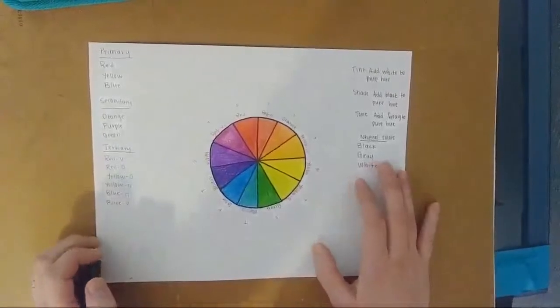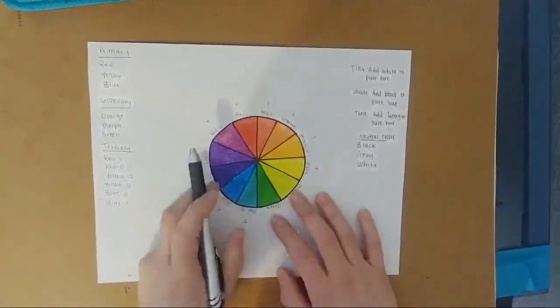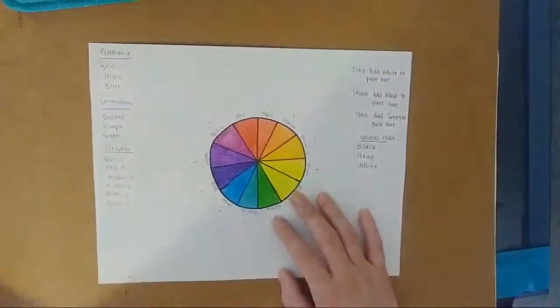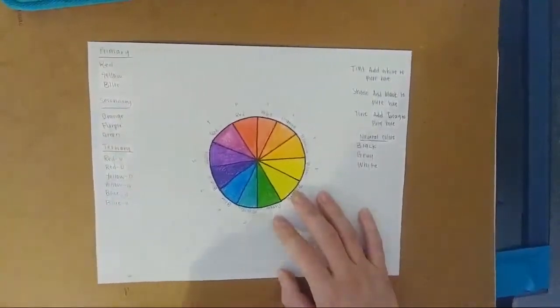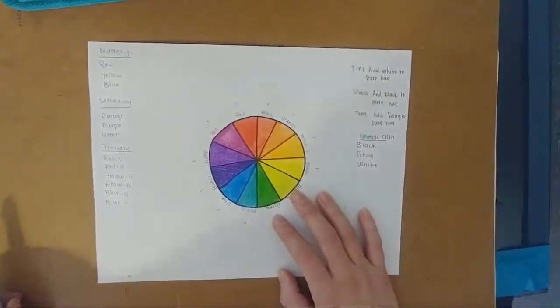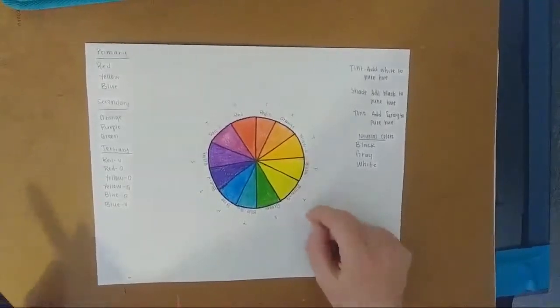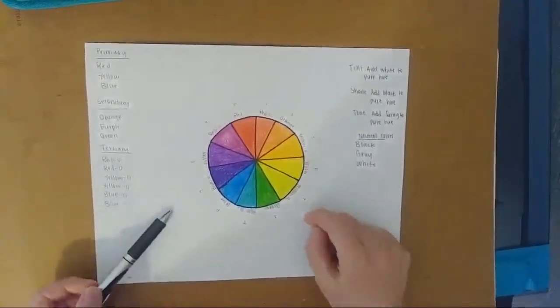So first off, we're just going to talk about the color wheel, which is one of the most popular ways of arranging colors. There's other models that you can follow, but this is the most widely known, so that's what I'm going to go with.